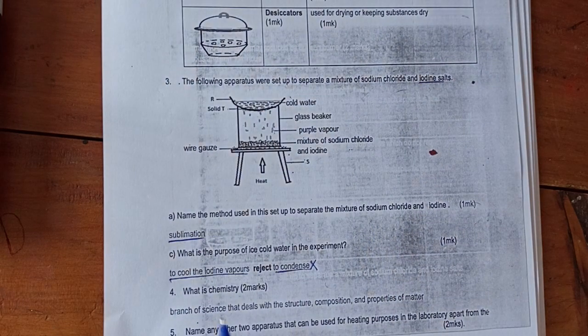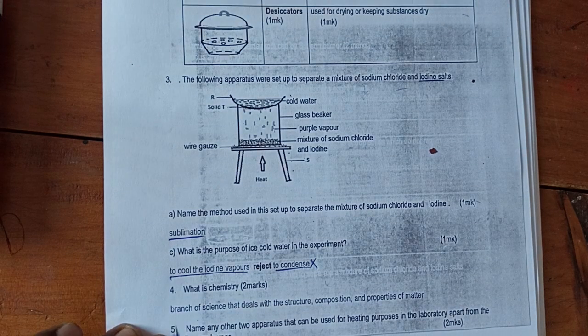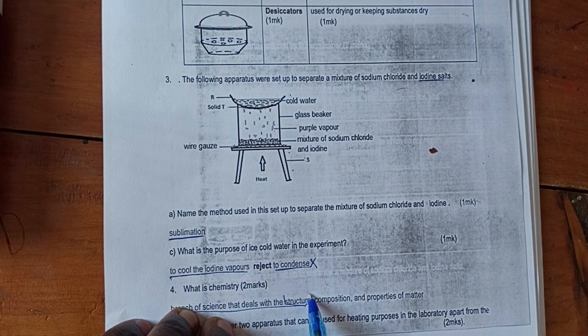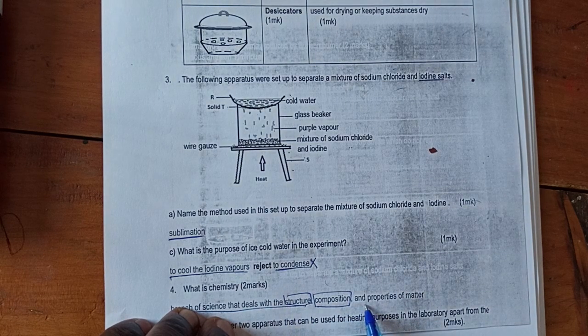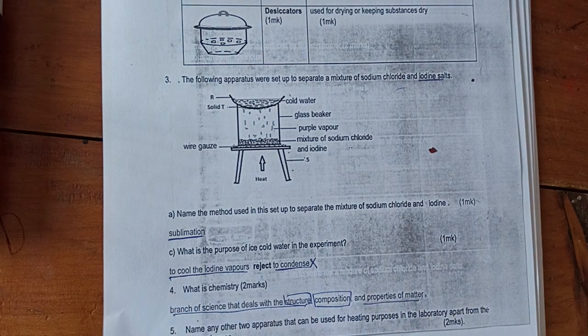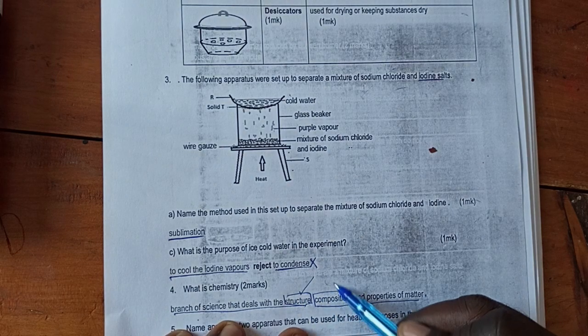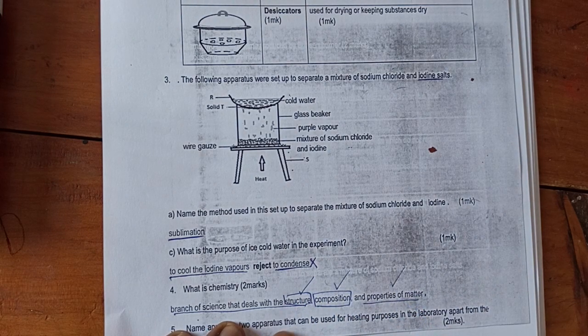Question 4 is testing what is chemistry. Very simple. You give a very simple definition. It is a branch of science which deals with the structure, the composition, and the properties of matter. Simple as that.